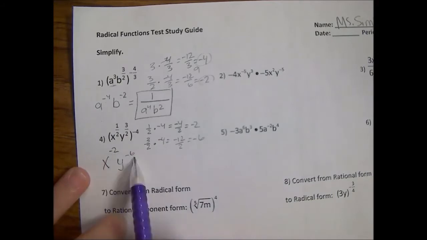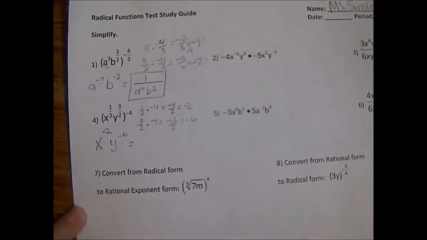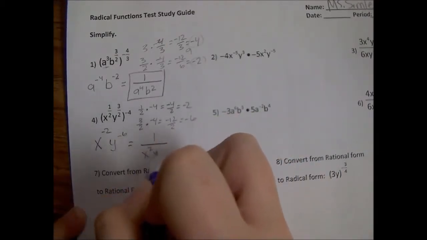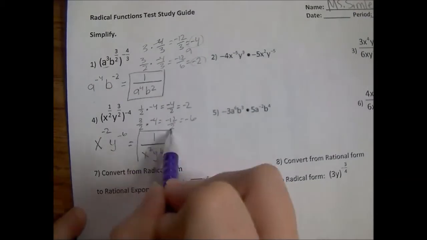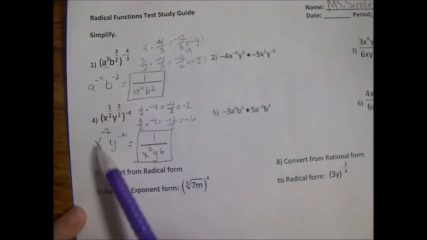Again, both of my powers are negative, so that is going to drop them both down to the denominator. So I'll have 1 over x squared y to the 6th. Okay? If only one of them were negative, then just that one would have dropped. But for both 1 and 4, both of my exponents end up being negative.